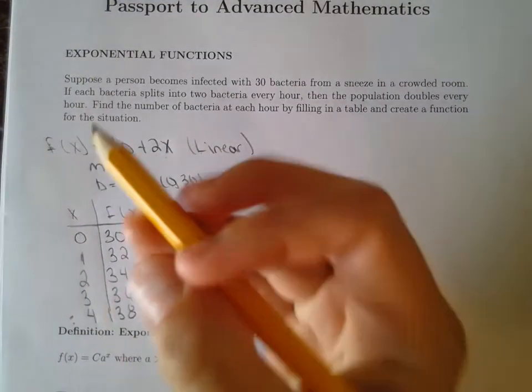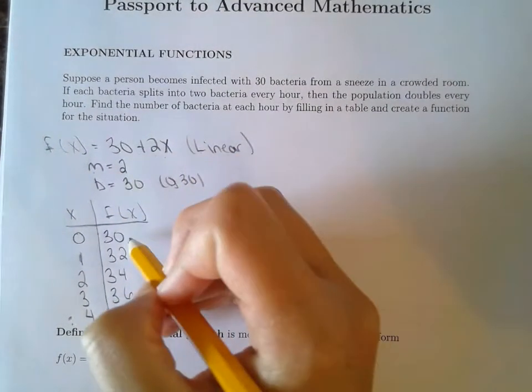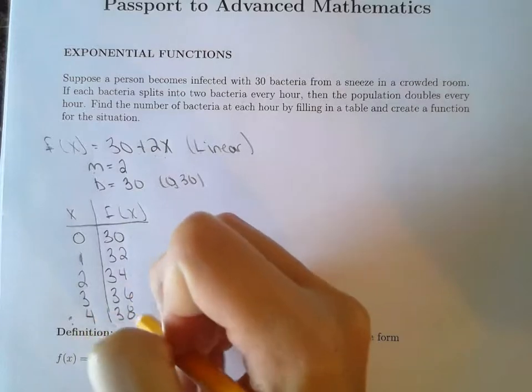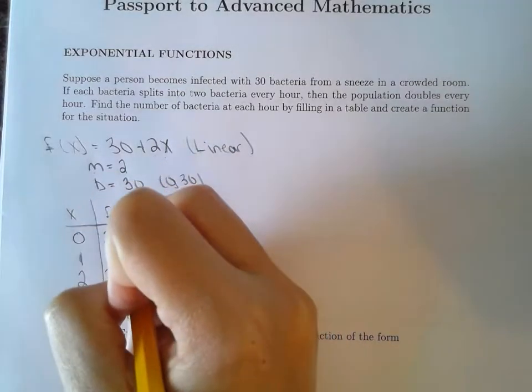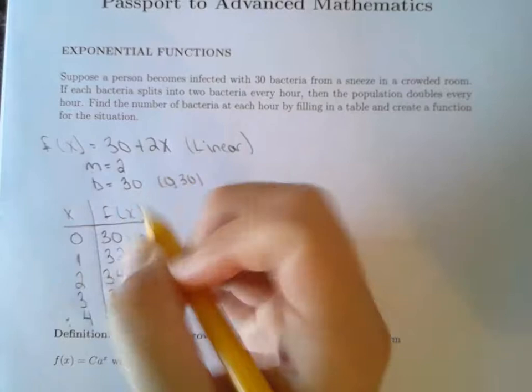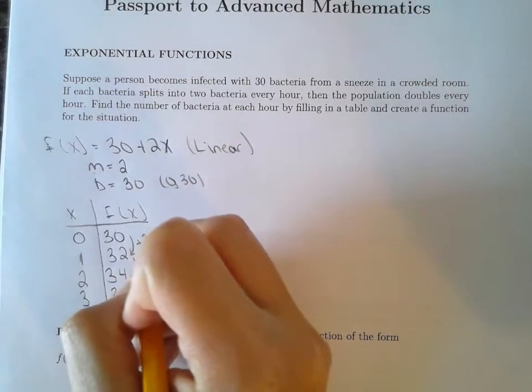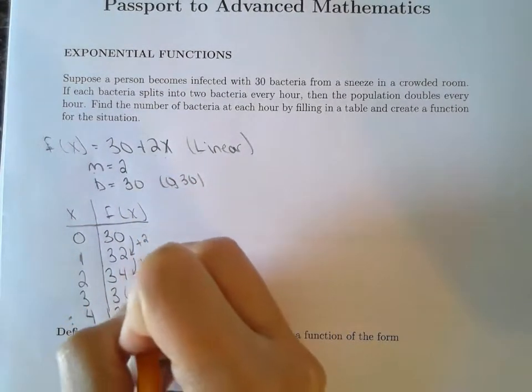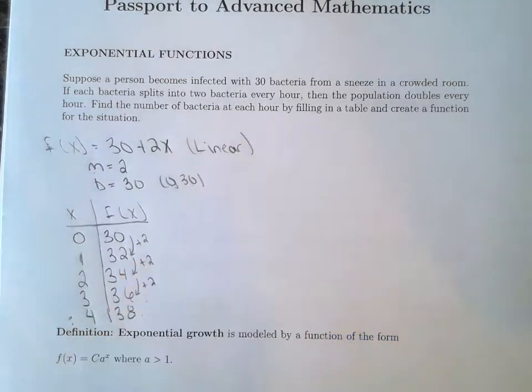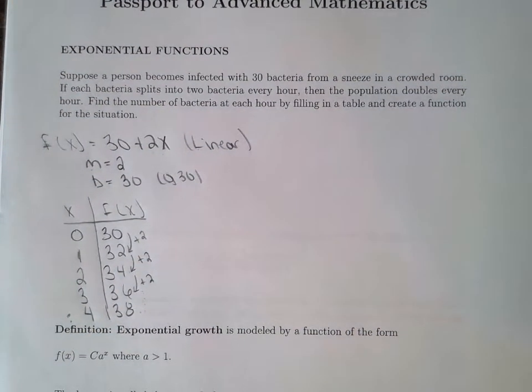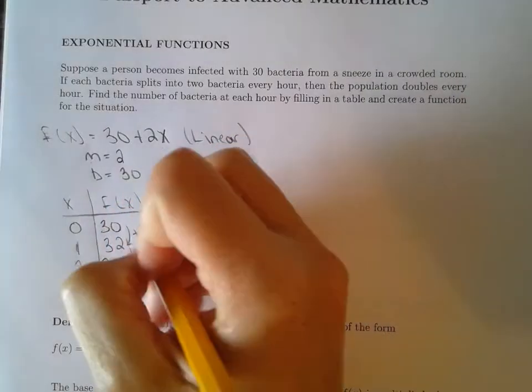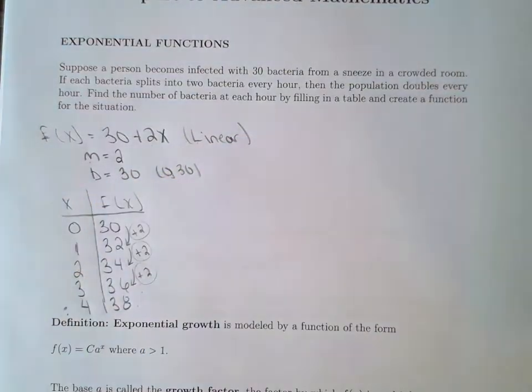Let's just look at these output values. You have 30, 32, 34, 36, 38. To get to the next value, you add 2. Next value, add 2. Next value, add 2. We would continue that. This is always true for linear functions. You're adding, adding, adding. You add the slope to get to the next consecutive x value. So add 2, add 2, add 2.